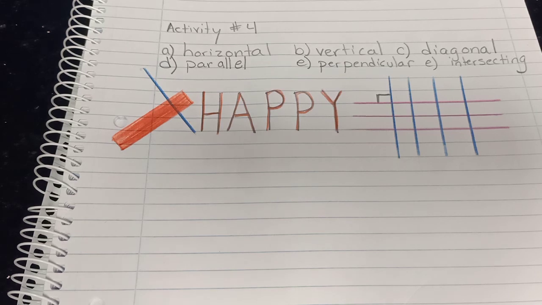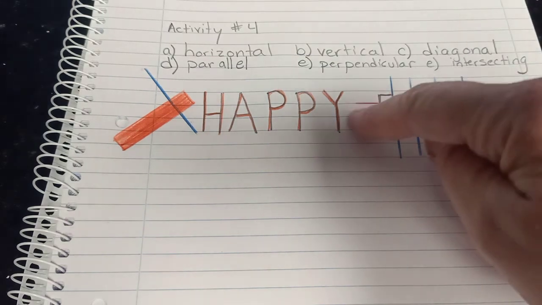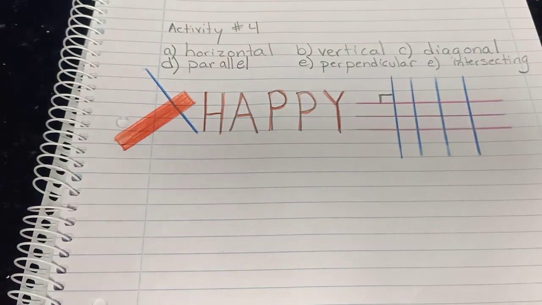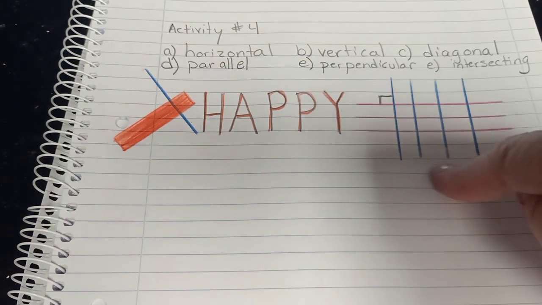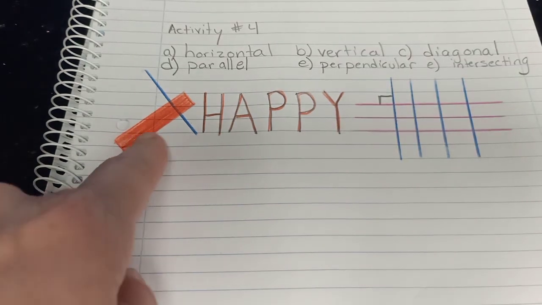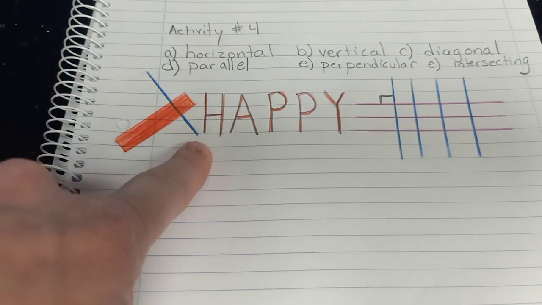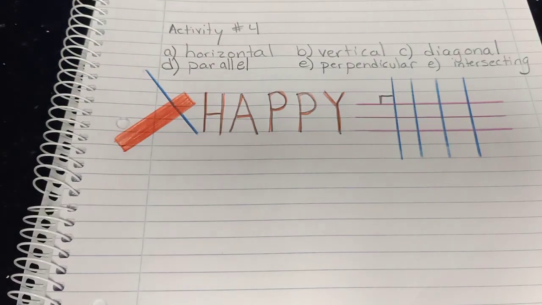Okay, activity 4, I've put in all the lines I want to draw: horizontal, vertical, diagonal, parallel, perpendicular, and intersecting. I chose the word happy. I put it in the middle here. Then I started with some horizontal lines, the pink ones. There's 3 of them going side to side. I added 4 vertical blue lines, so you can see those. Then on the left side, I have a thick red diagonal line as well as a skinny blue diagonal line.